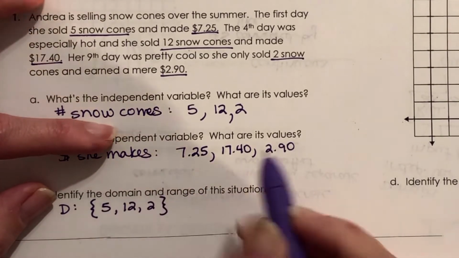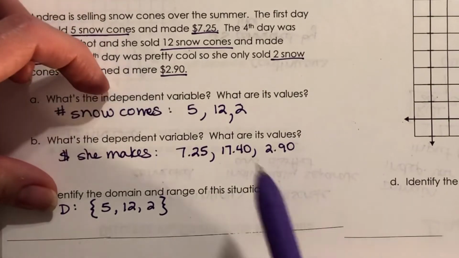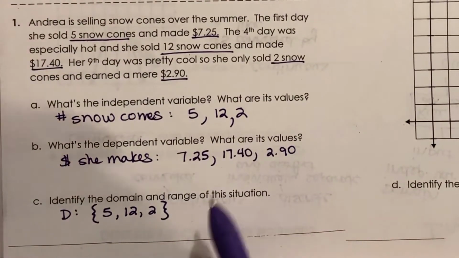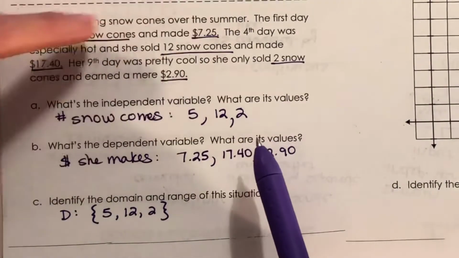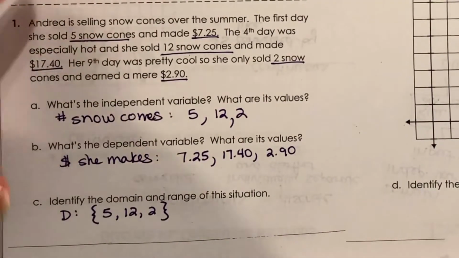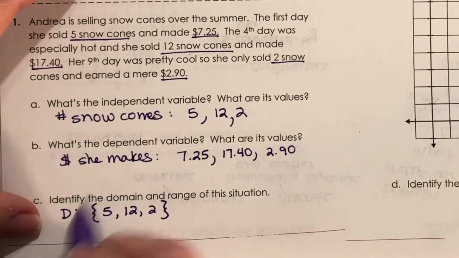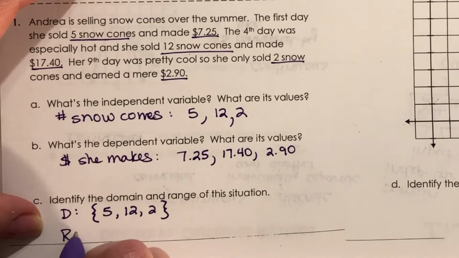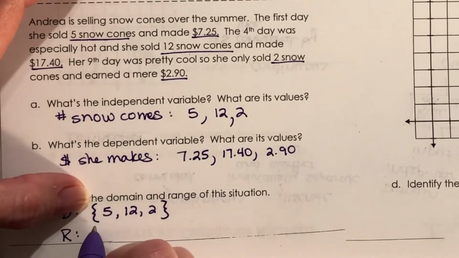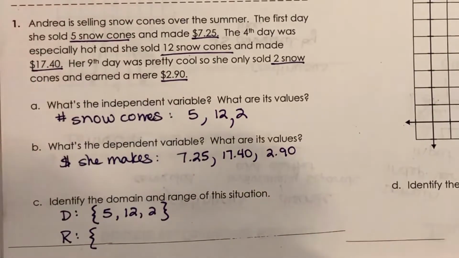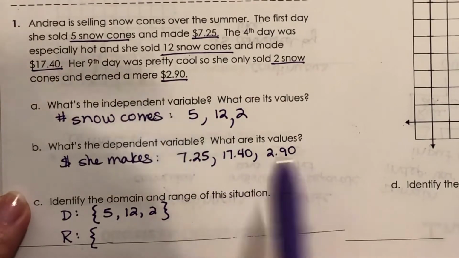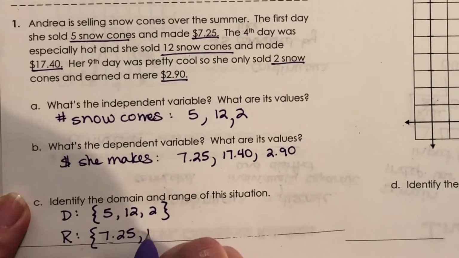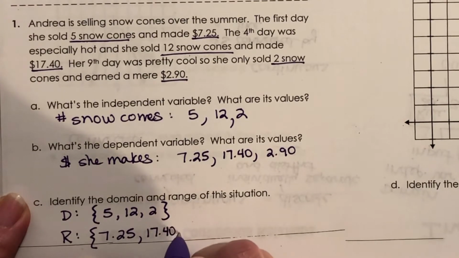I'm just going to leave them. I'm not going to worry about putting them in any sort of order, like from smallest to biggest. I'm just going to leave them in the order that I saw them in the problem, in the days that she sold them. And then range is the dependent variable. So again, I'm going to do R for range, and I'm going to do the same squiggly brackets. All of the values are going to be inside that squiggly bracket, and I'm just going to write these ones separated by a comma.